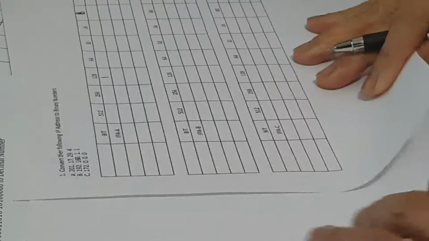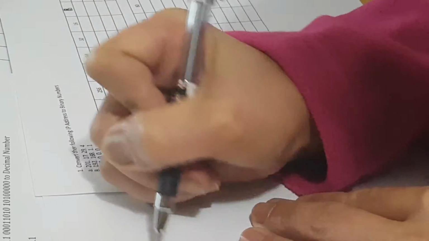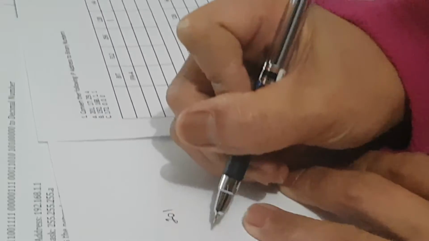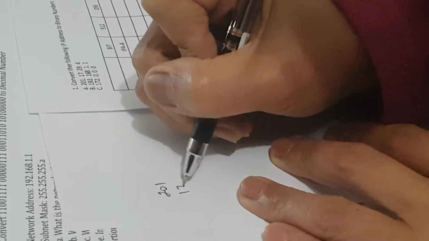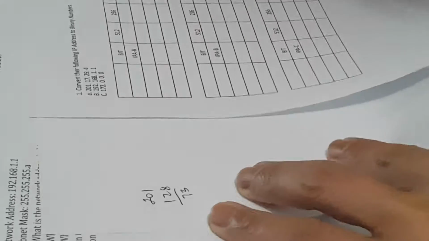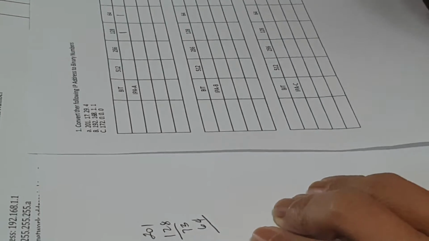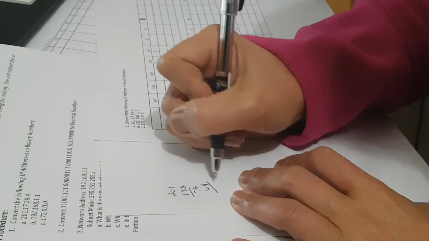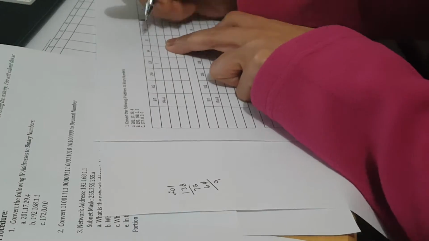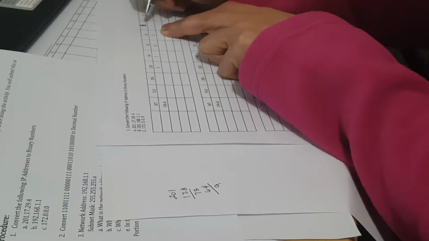So 201 minus 128 equals 73. 73 by 64, 1. 73 minus 64 is 9. 9 by 32, 0. 9 by 16, 0. 9 by 8, 1.